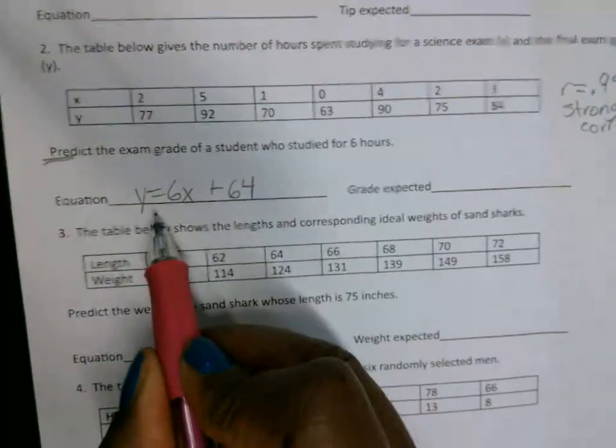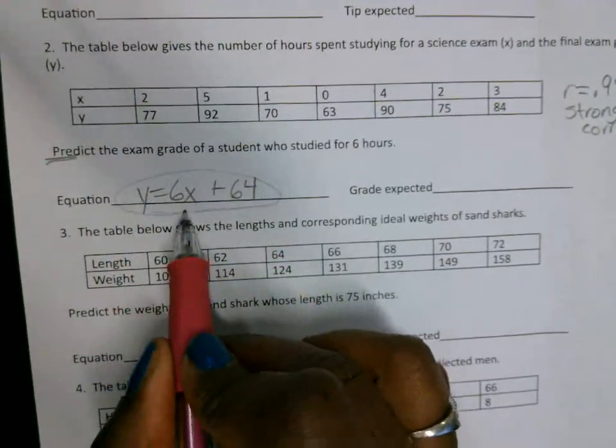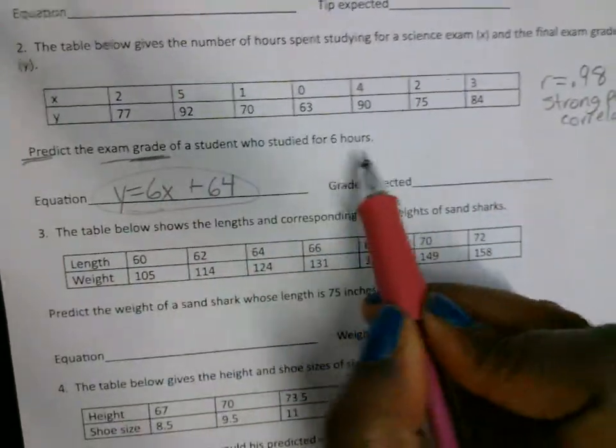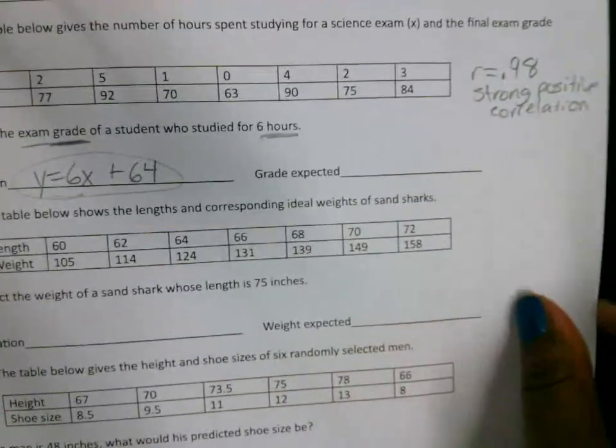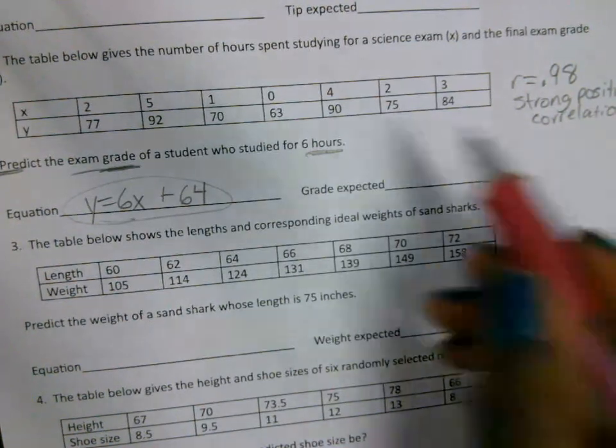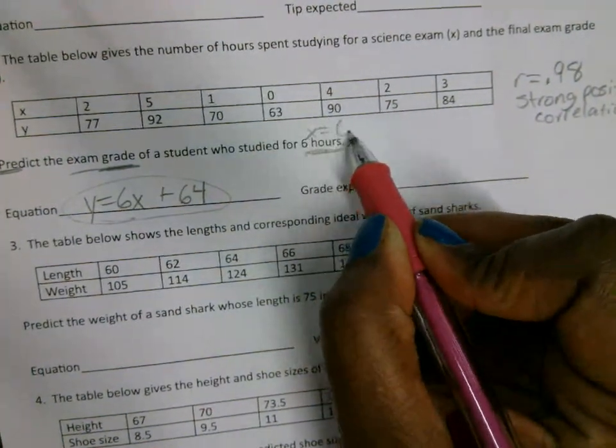Now it's saying predict. That means you're going to use this line of best fit to figure out what the exam grade could possibly be when the hours studied is 6. How do we do that? So what are we actually doing? We're substituting for X or for Y? Hours is X. X is 6 here.